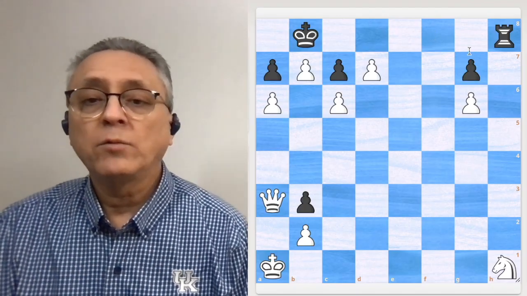Now moving on to what do you notice in the thumbnail position. This is a problem where white is to move and win. I think you will like this problem. I am using this position to show the relevant things a good player would have noticed in this position. I will mention relevant things for black and then relevant things for white.